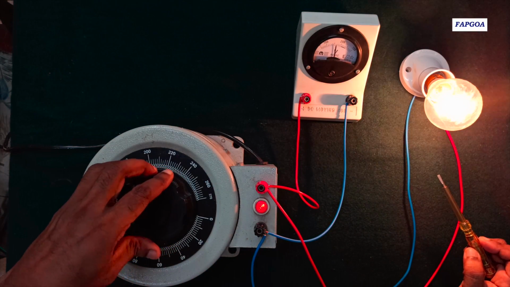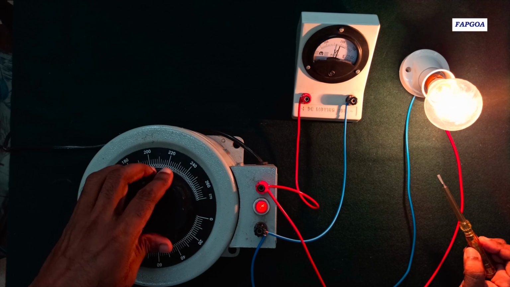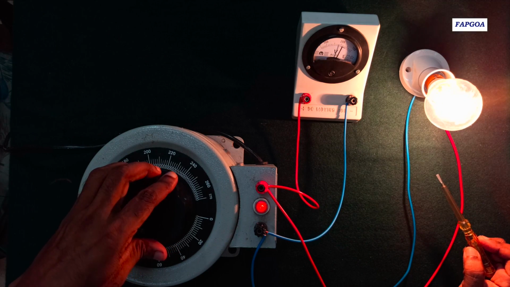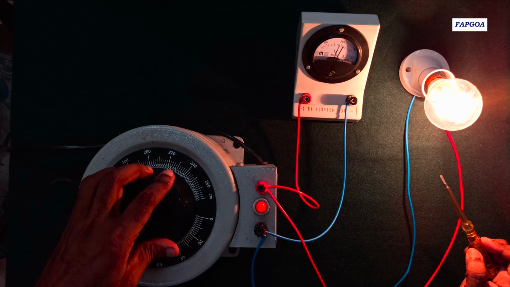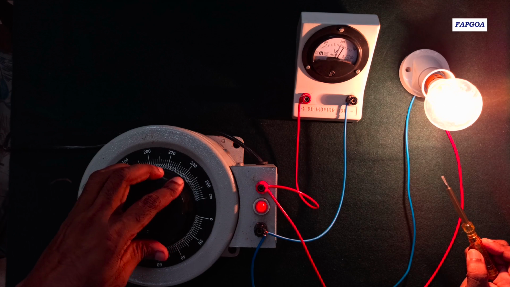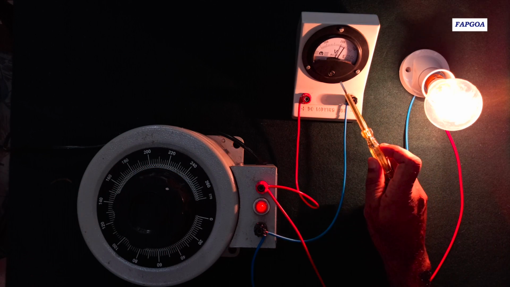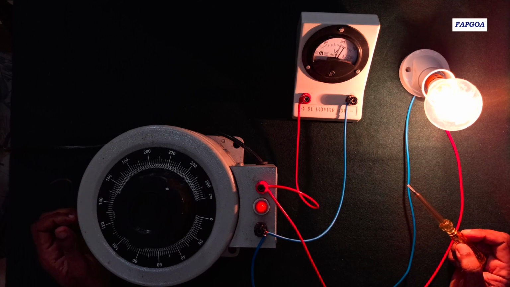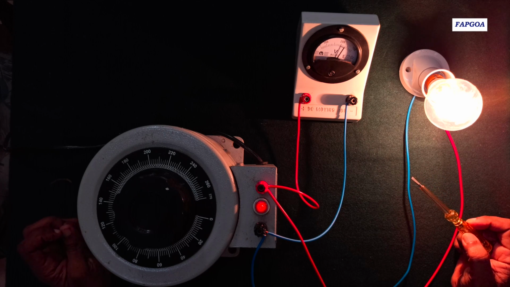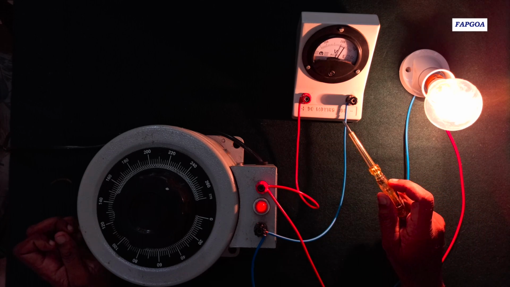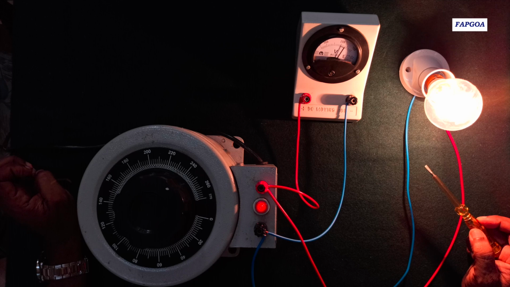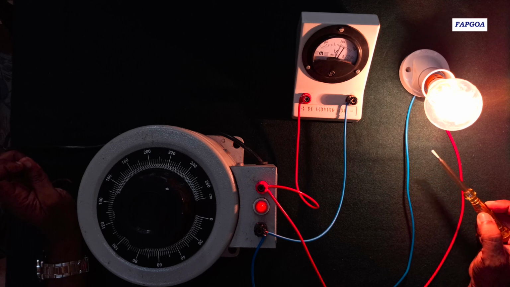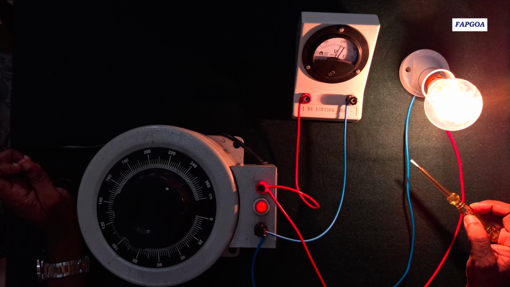What do you observe here? The brightness of the lamp increases, and so also the voltmeter indicates the value of voltage across the lamp. As the voltage is increased, the current flowing through the lamp causes it to glow brighter. At this stage, the voltmeter indicates 230 volts and the lamp glows brightly.